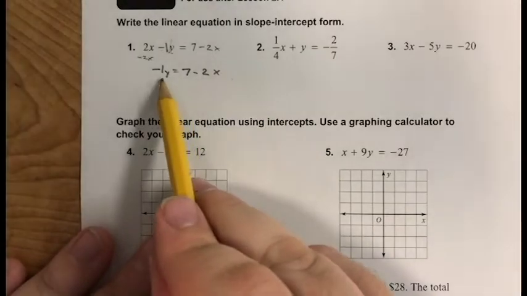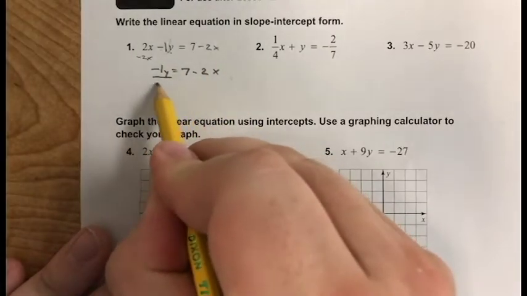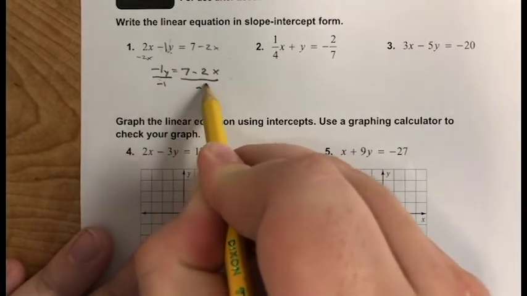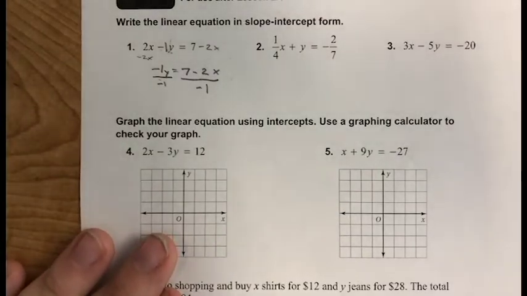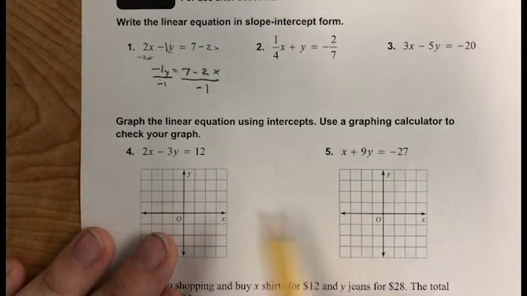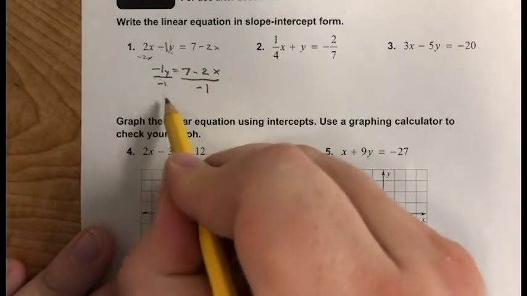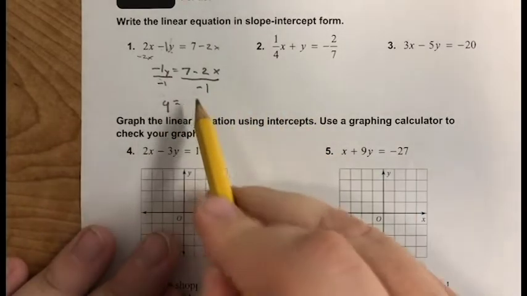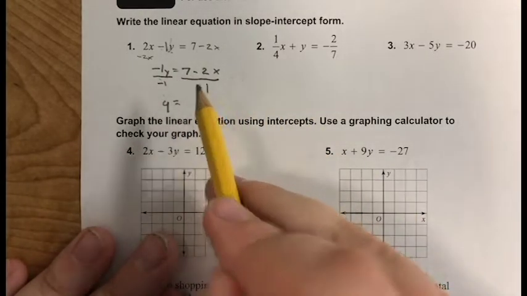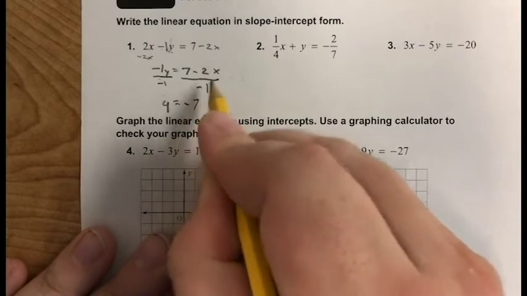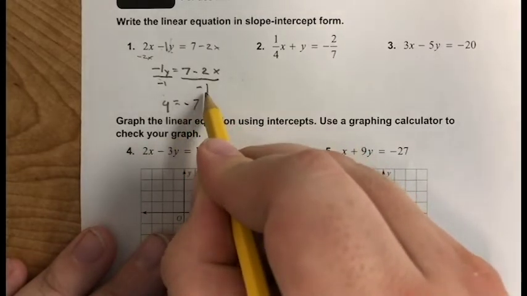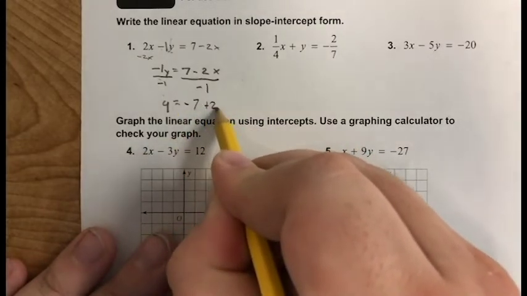Now, since this is a -1y, I can divide by -1 on both sides, okay? With that being said, this -1 cancels out, and I use the distributive property. 7 divided by -1 is -7. -2 divided by -1 is a positive 2x.